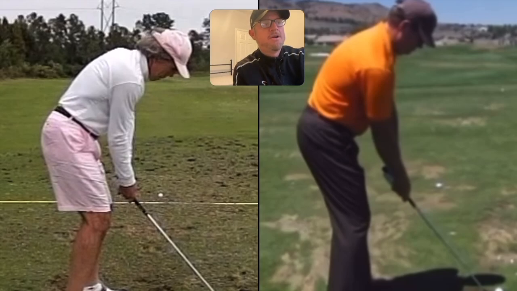Both of them have a very rounded spine. I'm using this OnForm app to video this and draw all these lines. It's a wonderful thing. All my clients get access to it. Saves all your videos to the cloud so it doesn't fill up your device. But both of them have very neutral, rounded spines.